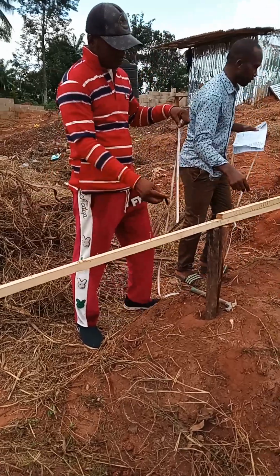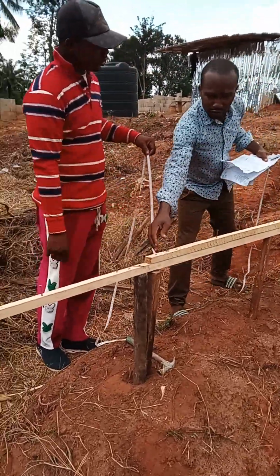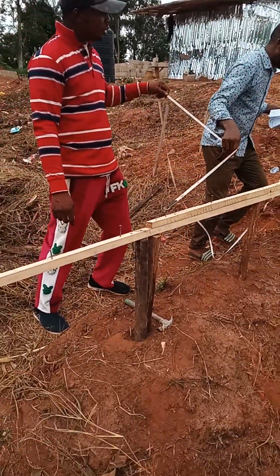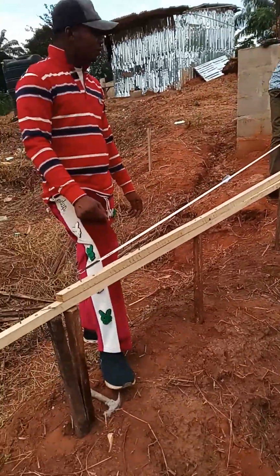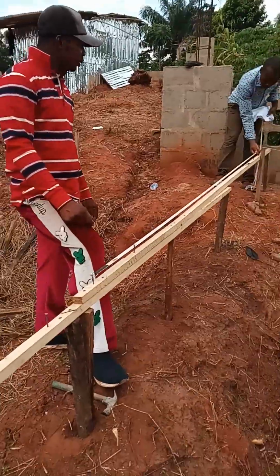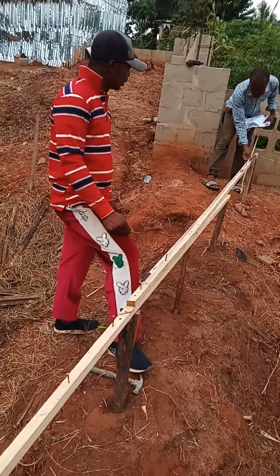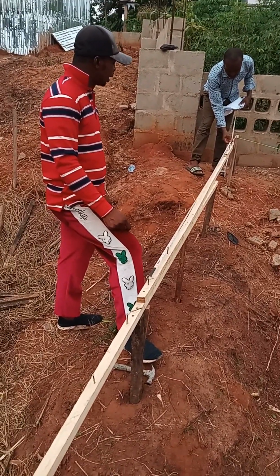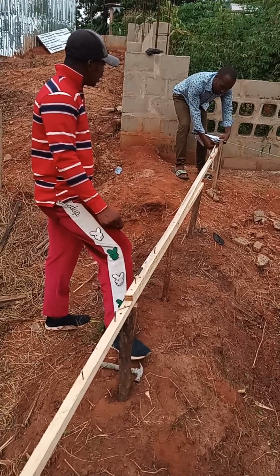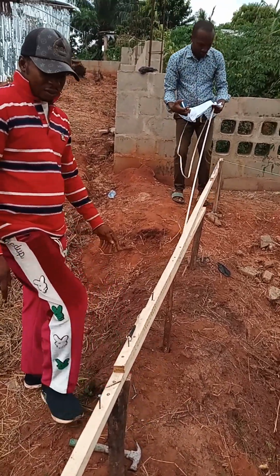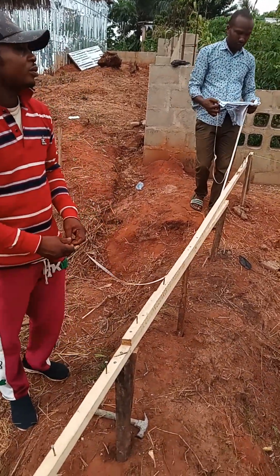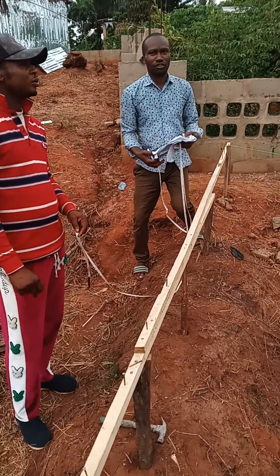So let's cross check. So what are we getting? 2,450. Yeah, 2,450. Exactly. Yeah, exactly. 2,450. That's okay. So it's a work well done. So as you can see, the work is progressing.